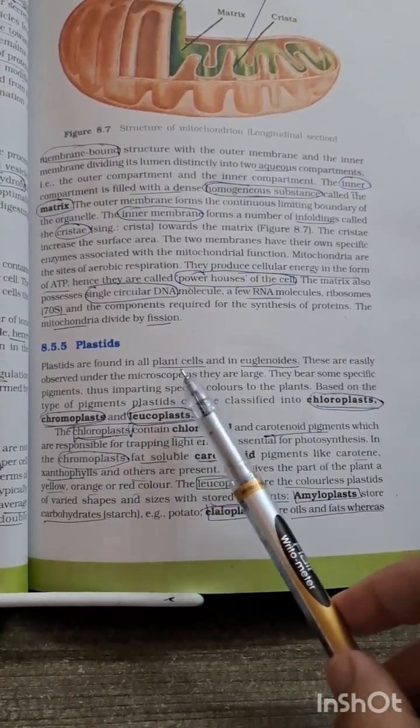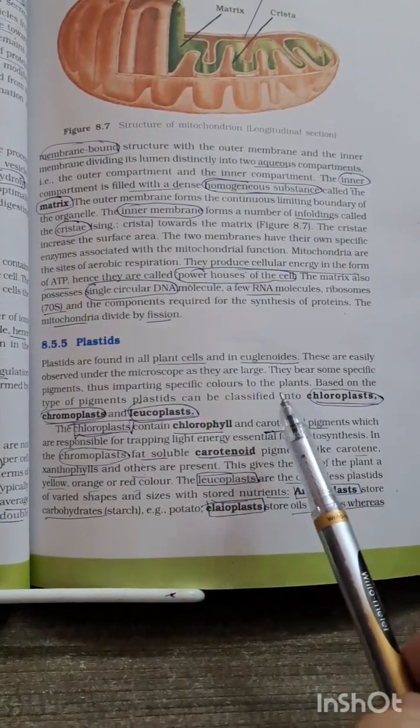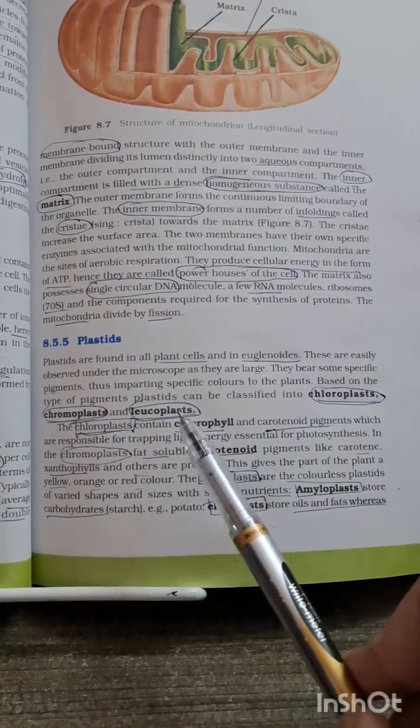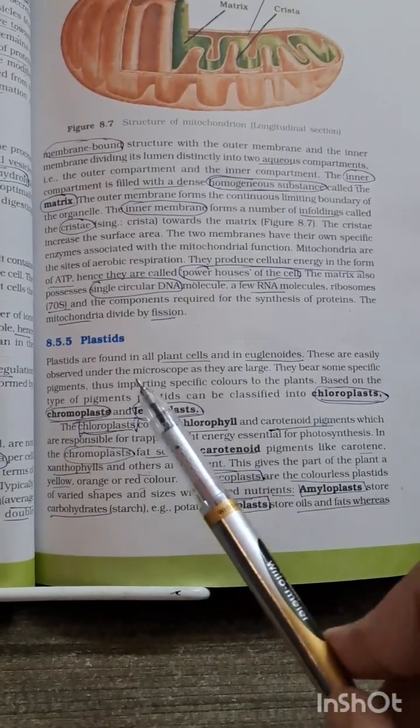Now coming to the plastids. Plastids are found in all plant cells and as well as euglenoids. You have to remember these two terms. And they are classified into chloroplast, chromoplast and leucoplast. In odd and even type of questions, they might ask you about these three types of plastids.